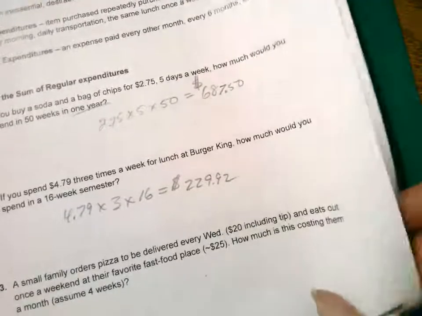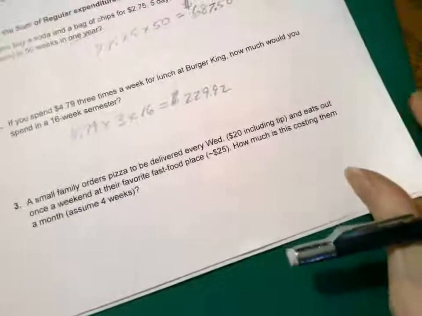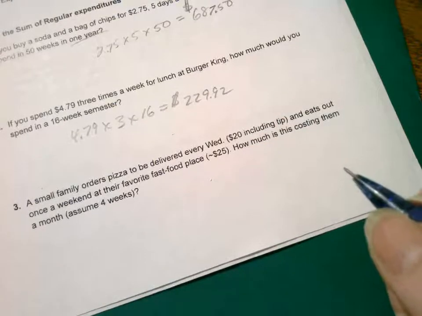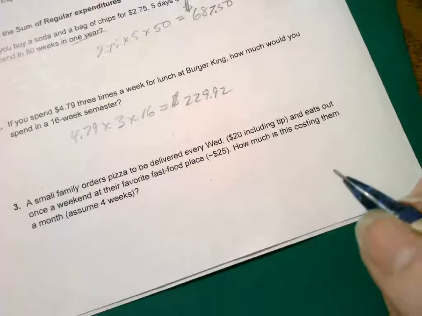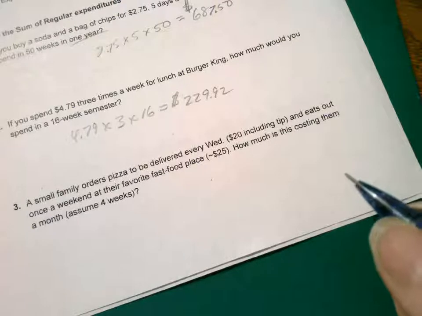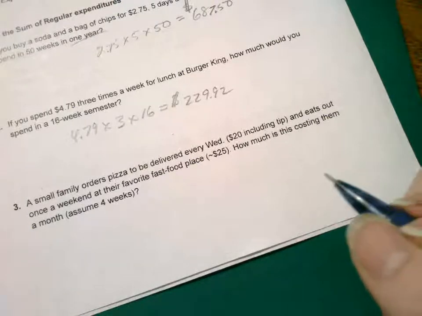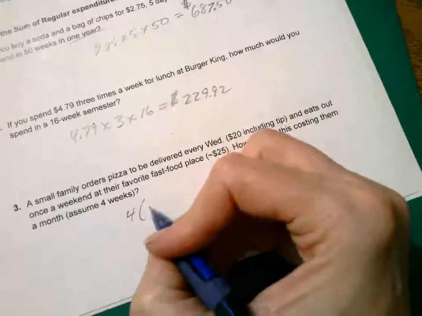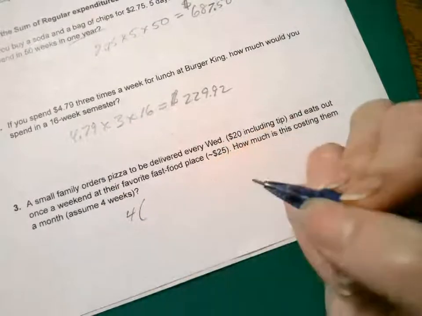Small family orders pizza delivered every Wednesday, including a $20 tip, and eats out once a week at their favorite fast food place. How much is this costing a month? Assume a 4-week month. So every Wednesday, that's 4 times, right?